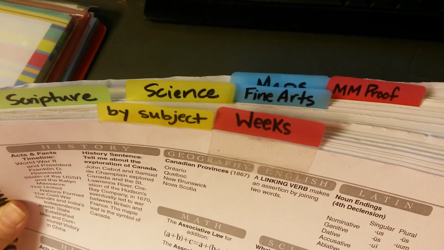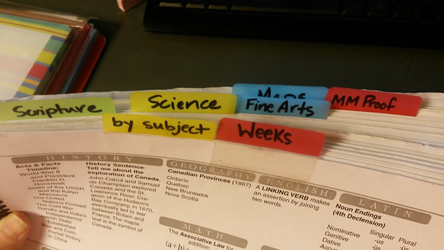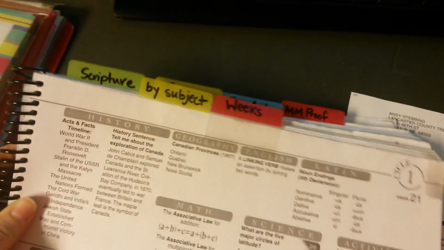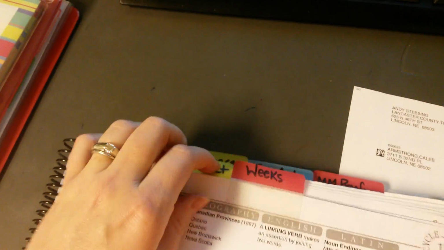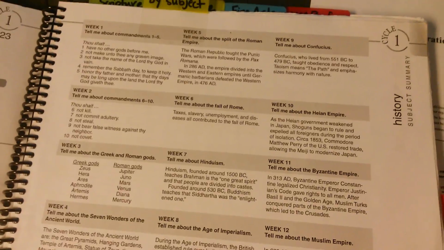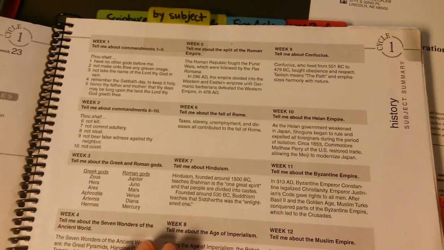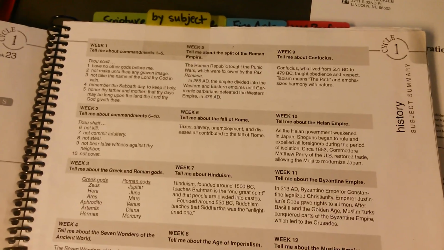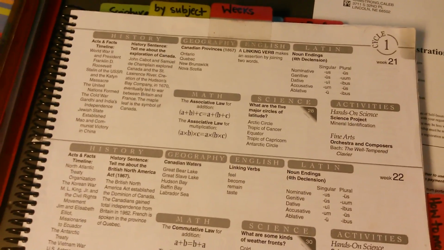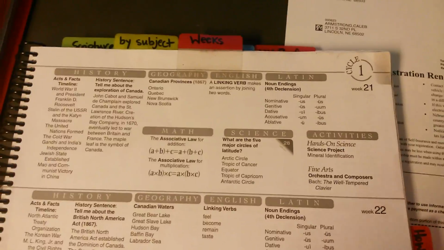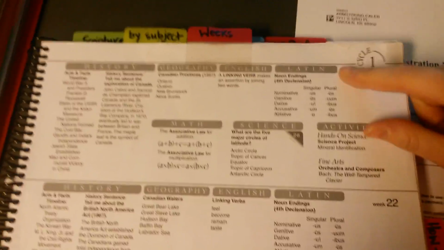The scripture I've just started flipping to this year because of the tab, and then I also use my by-subject section for review a lot of times. They make those handy dandy little cards that you can use for review, but I find this is so helpful, especially if you forget the cards like I have. So anyways, if you're using a game where you're just asking questions, I actually find the book to be easier to use. So, okay, this is a walkthrough of how I plan.